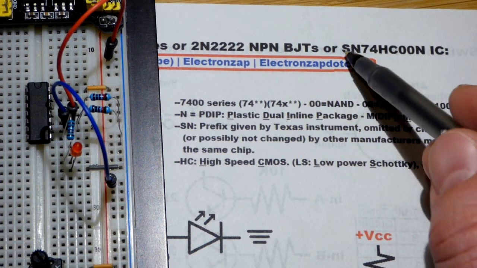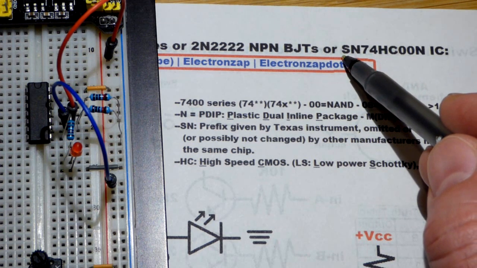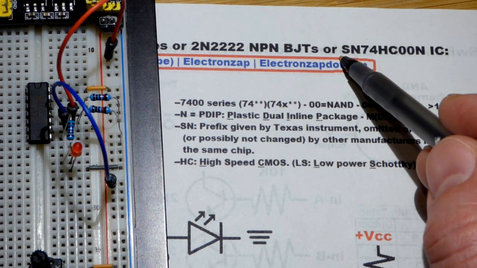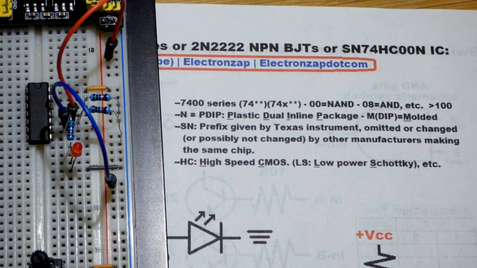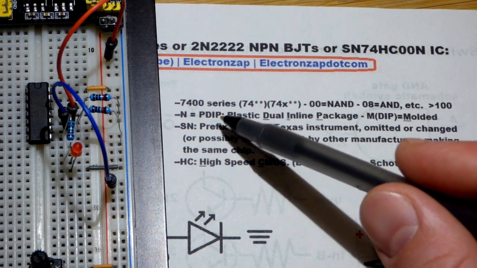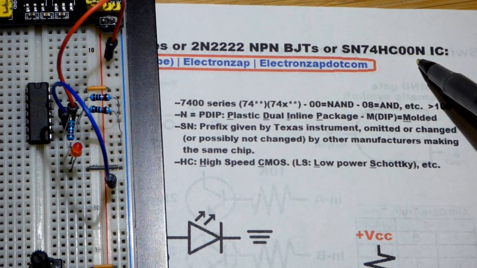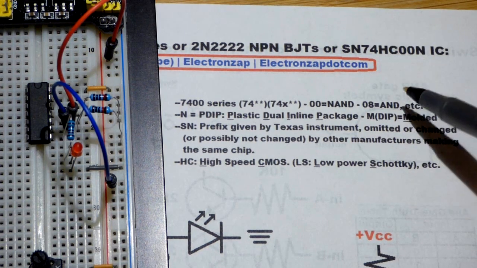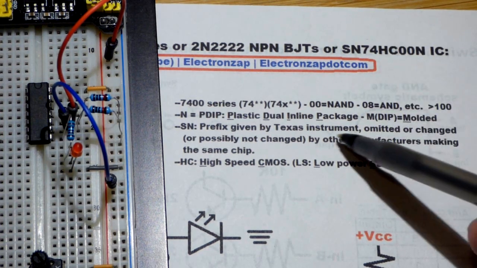For the data sheet, you just Google this part number and then "data sheet," and this one's really easy. These 7400 series chips from Texas Instruments, you just put the part number in. I get the data sheet every time within a link or two. One of the easiest data sheets I've ever found.